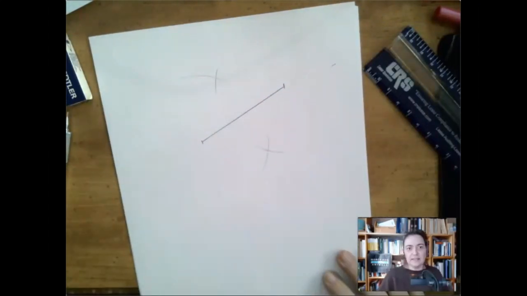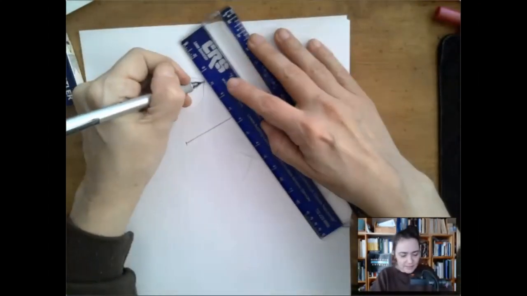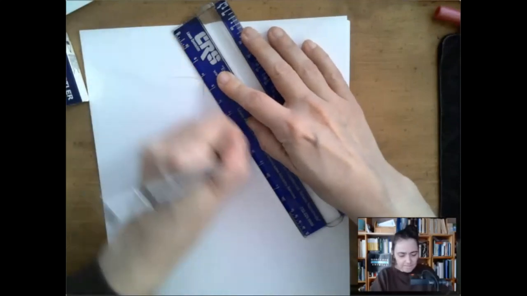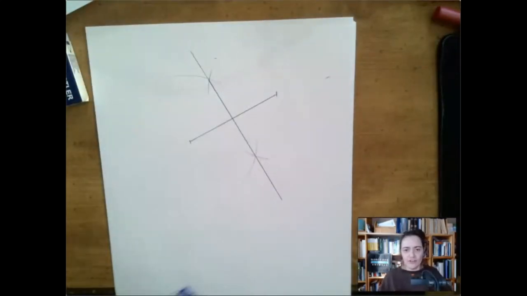But now it's more mysterious why it should work, right? They don't look like two circles anymore, but that's what it is. That's what a usual construction looks like. We just draw the part of the circle that we want.